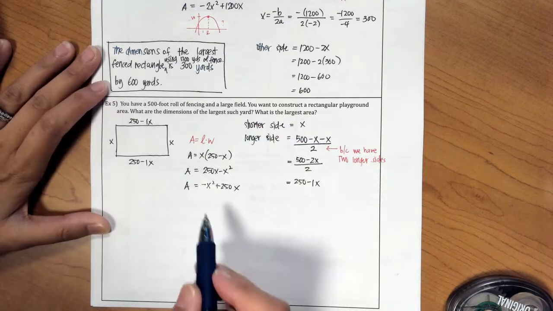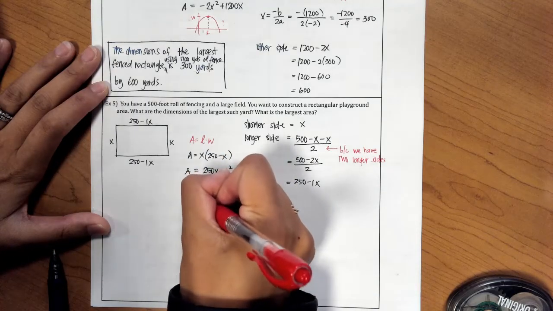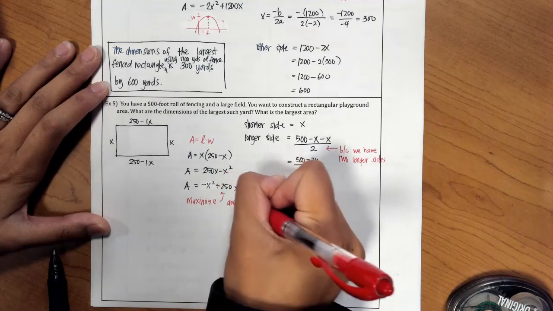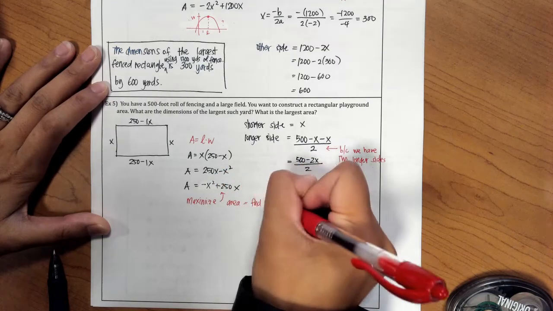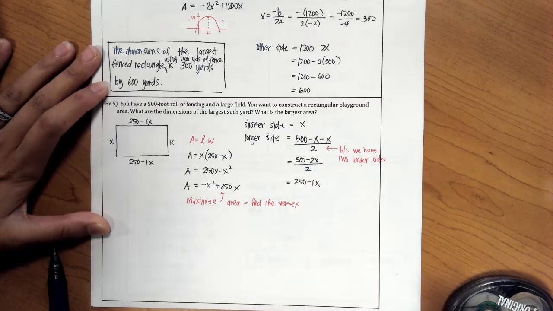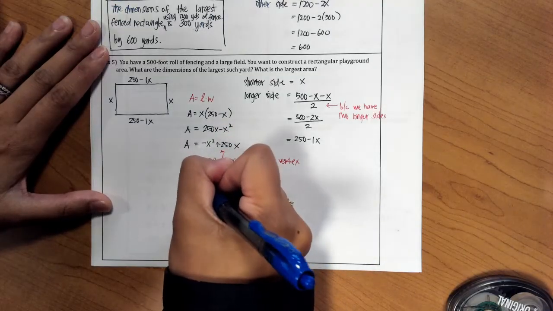Okay, so we want to maximize area, which is find the vertex. And once you find the vertex, you're going to use standard form again.